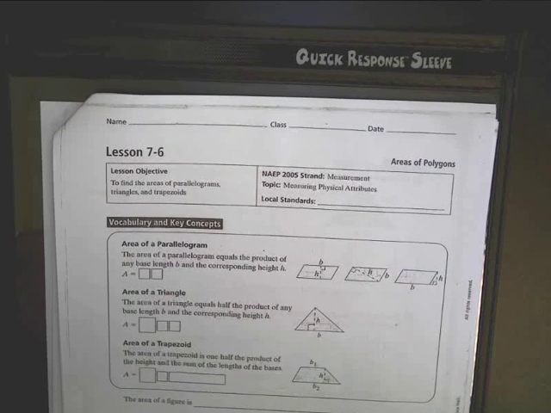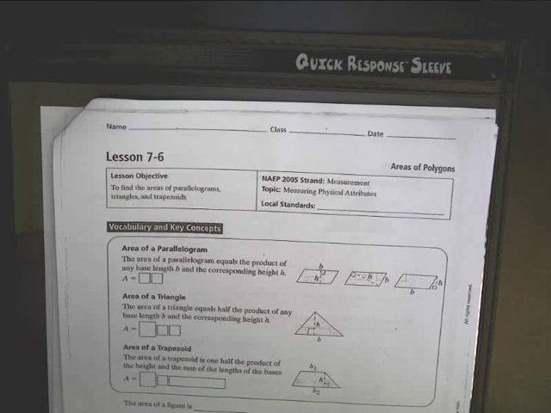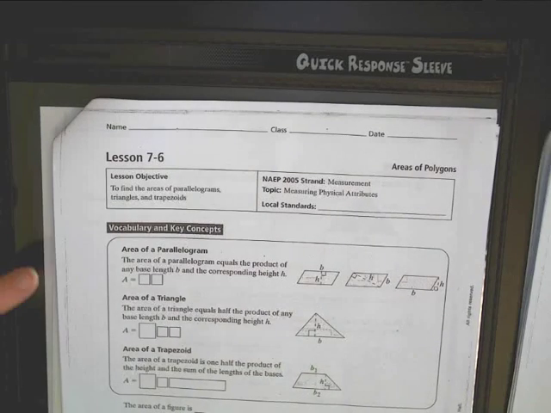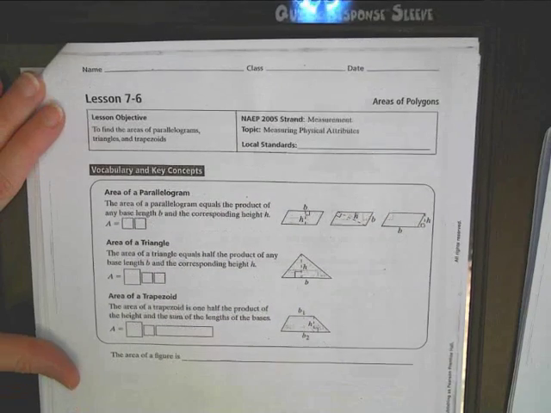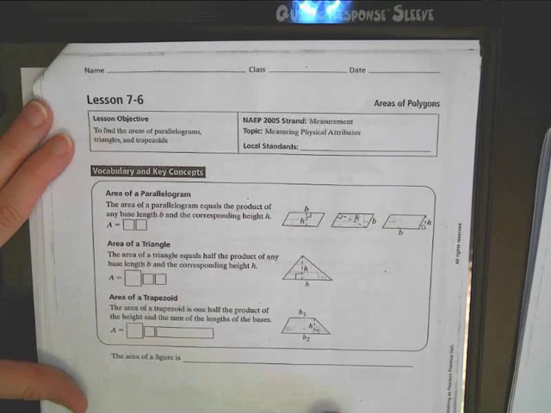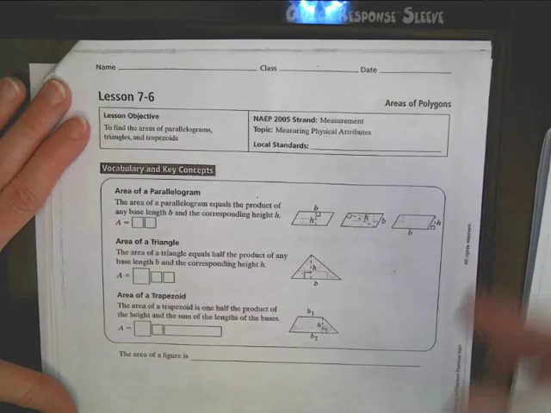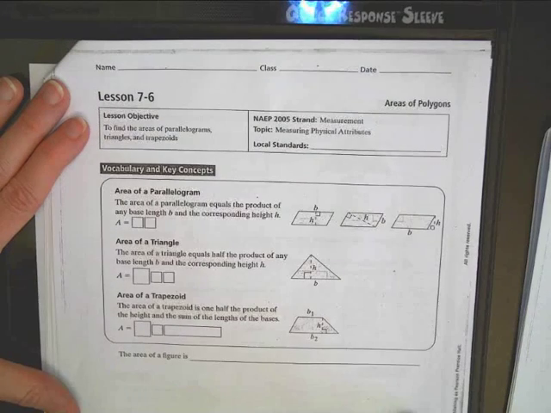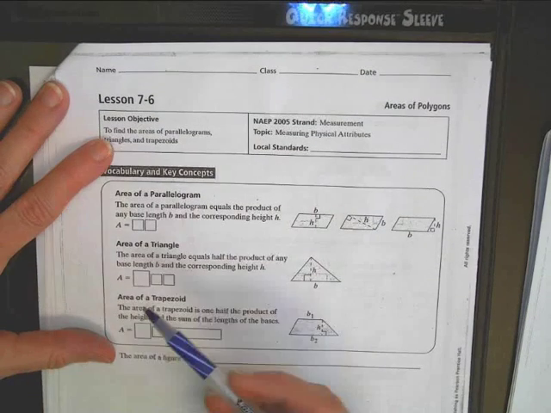This is lesson 7-6 for Course 3, Areas of Polygons. Our objective is to find the areas of parallelograms, triangles, and trapezoids. Let's get into our vocabulary and key concepts. Most of this should be review for you, but if there is something you're not sure about, bring in any questions you have.